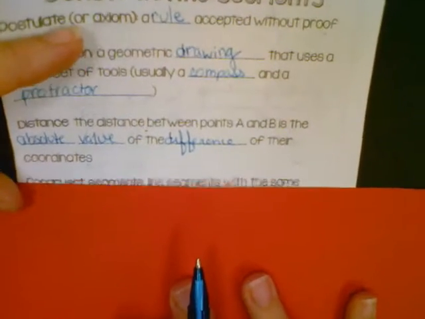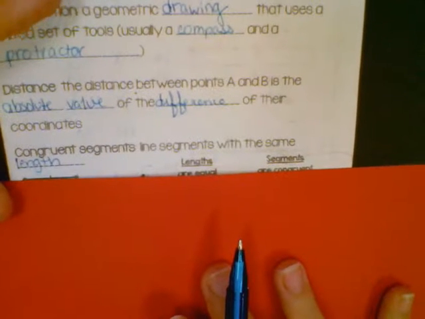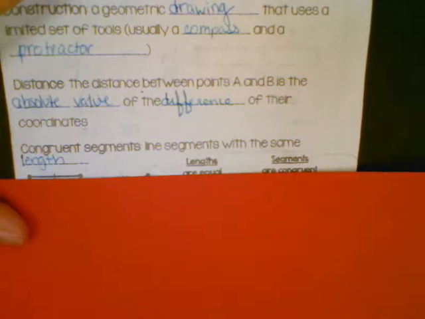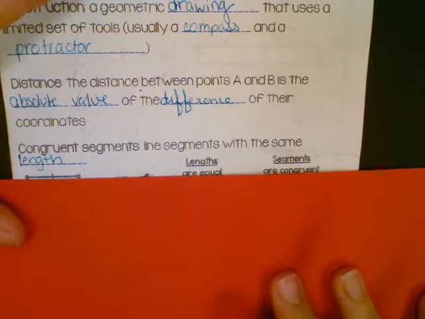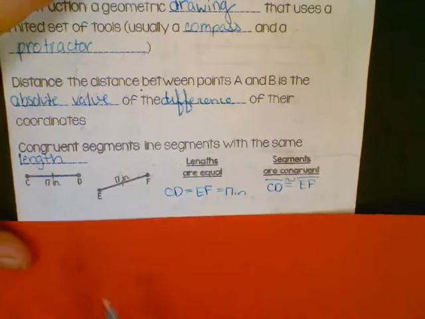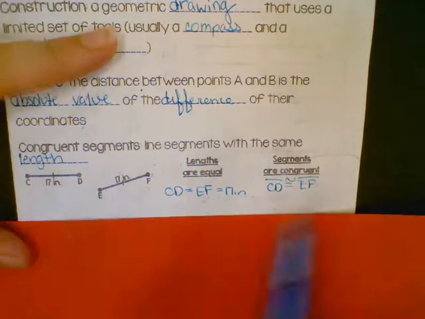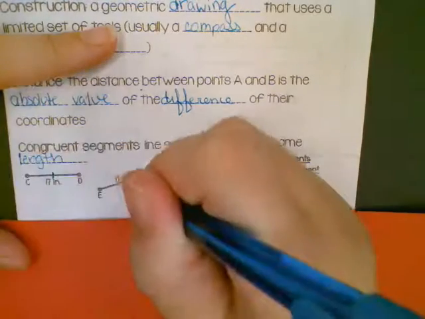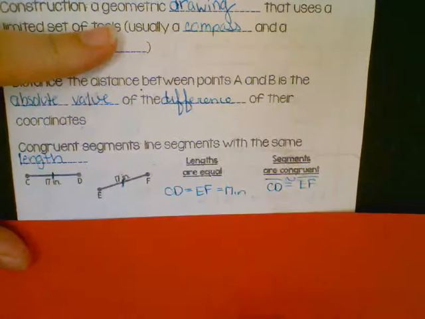We're going to talk about congruent segments today. When segments are congruent, that means they have the same length. Congruent segments are just segments with the same length. We can look at these two segments and say they are congruent, and that's because of these marks here. If you have those marks on two segments, that means they're congruent. Those are congruency marks.